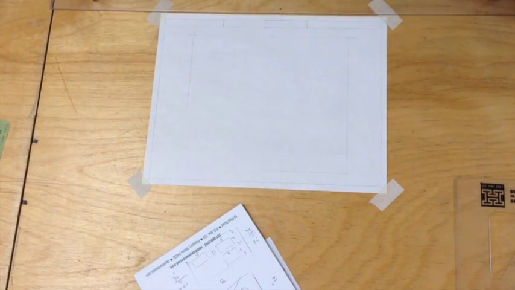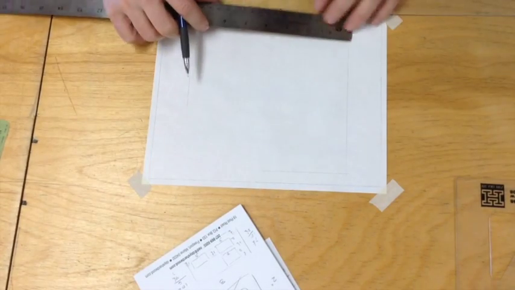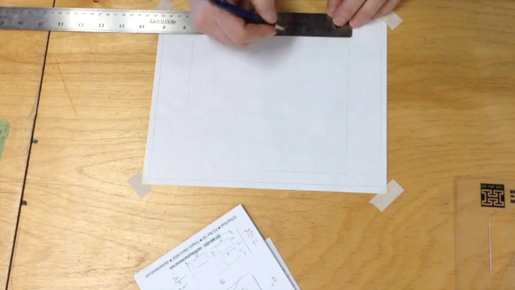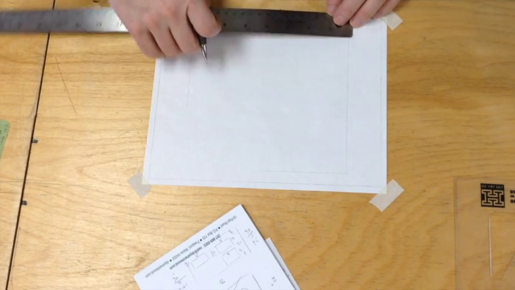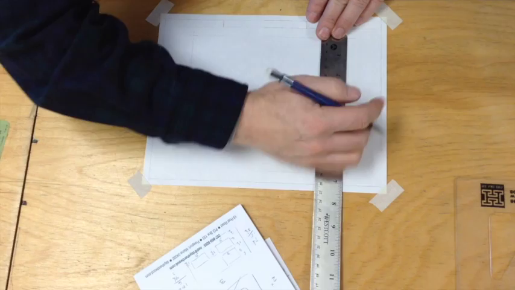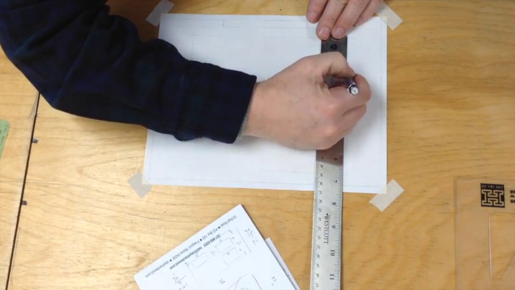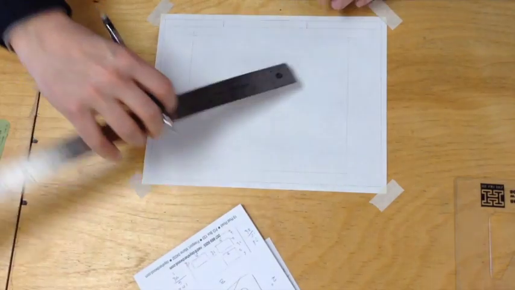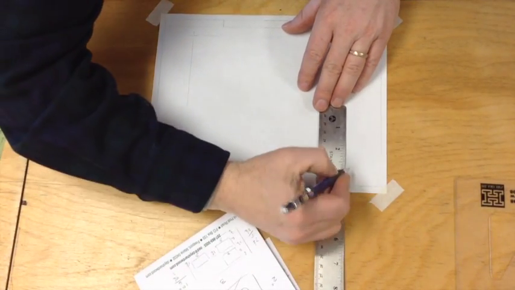Okay, so this is 3 by 2, so I'm going to come over here 3 inches, put a little dot, I'm going to go up 2, put a little dot, and that'll be that whole drawing. And the top is going to be 3 inches, so it'll come down here from the top 3.